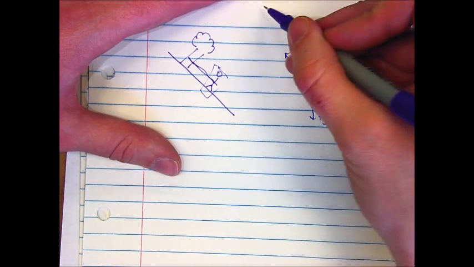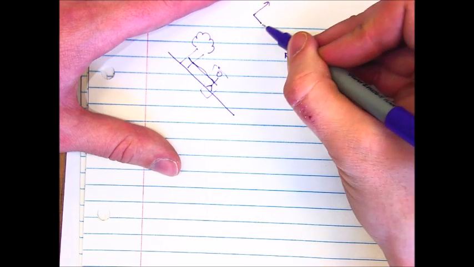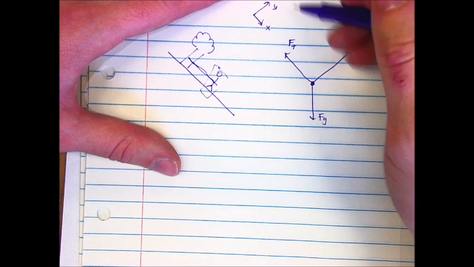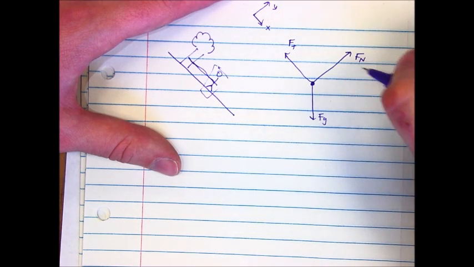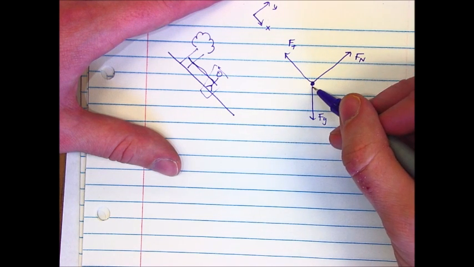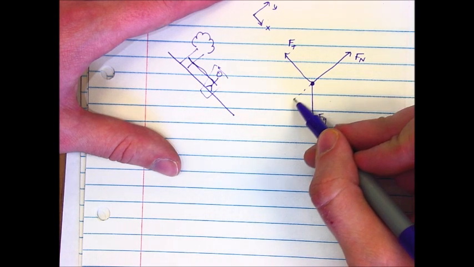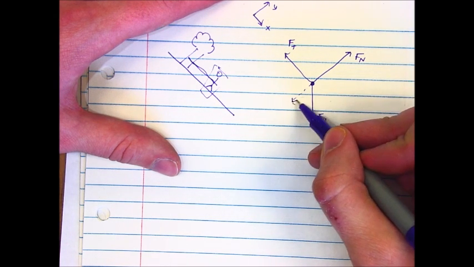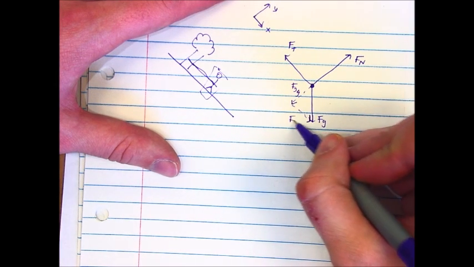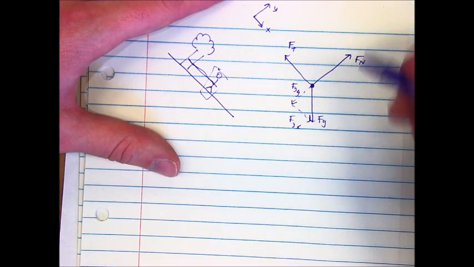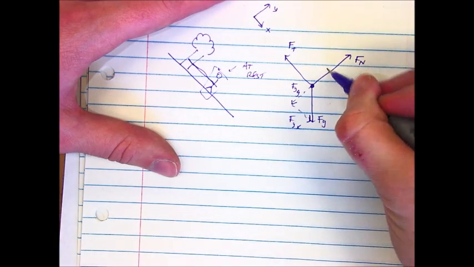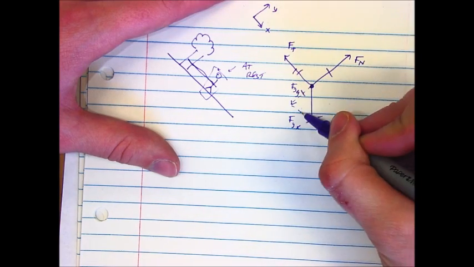So I would prefer to turn the x-axis, or the entire coordinate system, to be like this. So you have x and y. So that makes the normal force in the y direction and the tension in the x direction. And the only one that you have to deal with now is this force of gravity. So now we split it up into components. You have the force of gravity in the y direction and the force of gravity in the x direction. And if we assume this guy's at rest, then we would say this one should be equal to that, and this one should be equal to that.